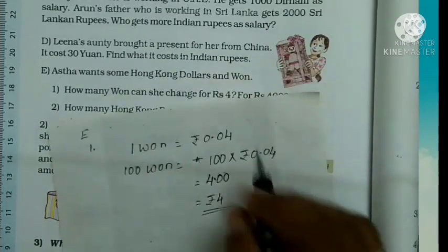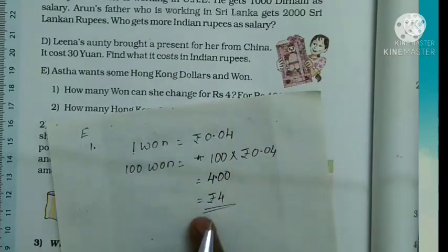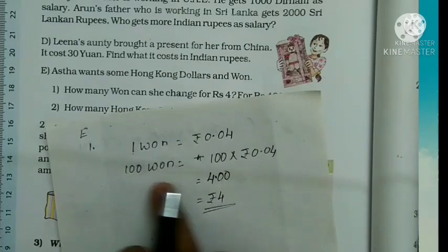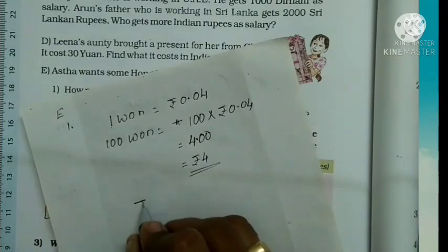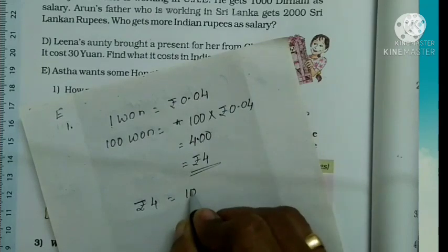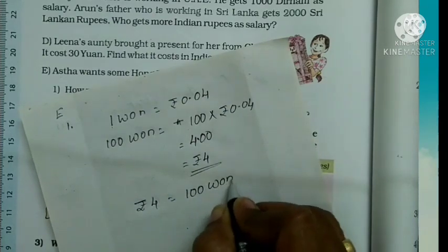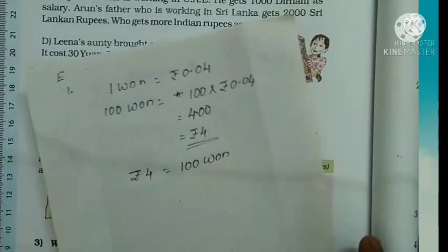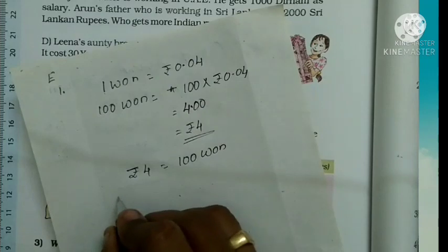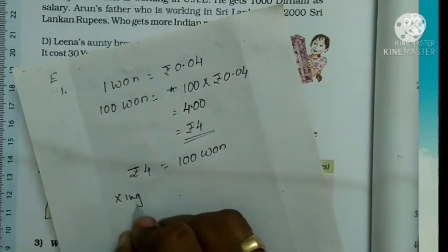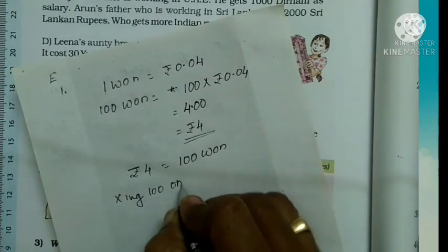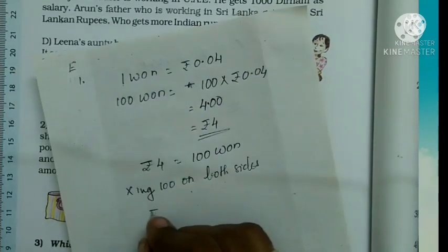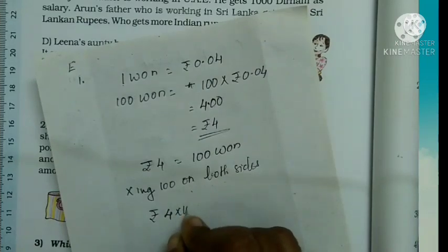Next, 4 rupees, how much won? That is 100 won. 4 rupees having how much won? 100. So, rupees 4 having 100 won. Then we have to find out 400 rupees how much won. So, here I can easily find out by multiplying 100 on both sides. So, here rupees 4 into 100.